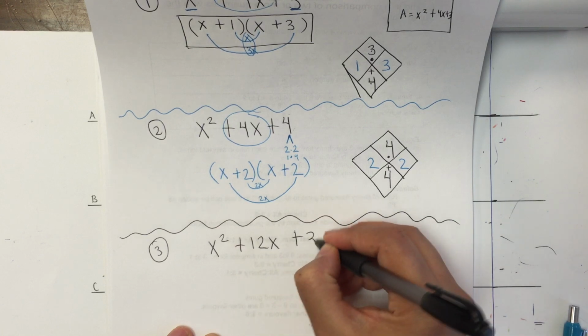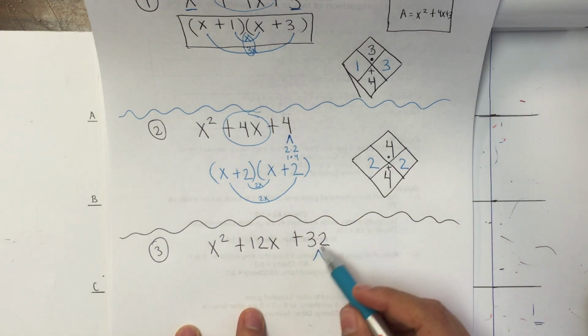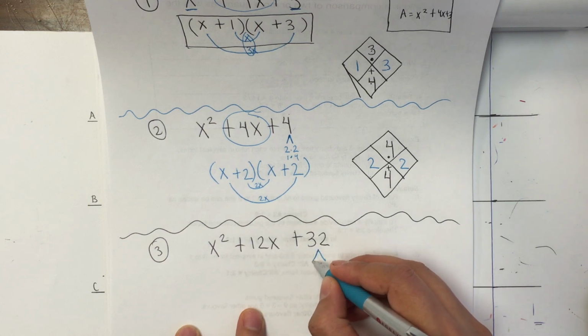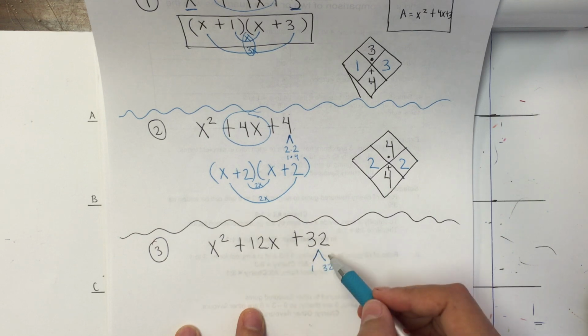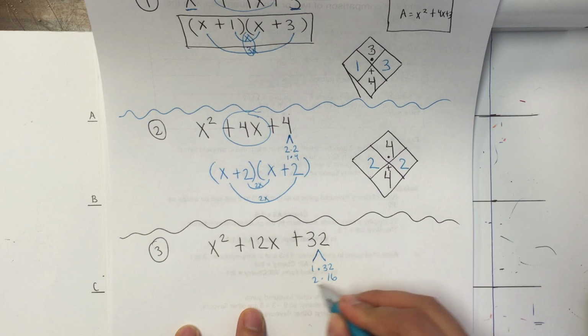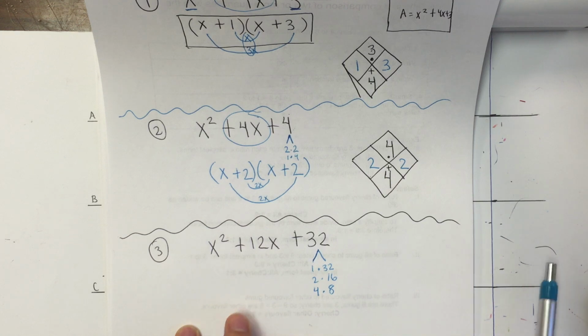Another example. Now, for those of you who are looking at seeing what numbers multiply equals 32, see if you can do even this mentally. 1 times 32, you wouldn't get that because it would be 33. Or 2 times 16, when you add them, is 18, not 12. The next one is 4 times 8. That's 32, but when you add them equals 12x, so that's it. Okay, that will be directly.